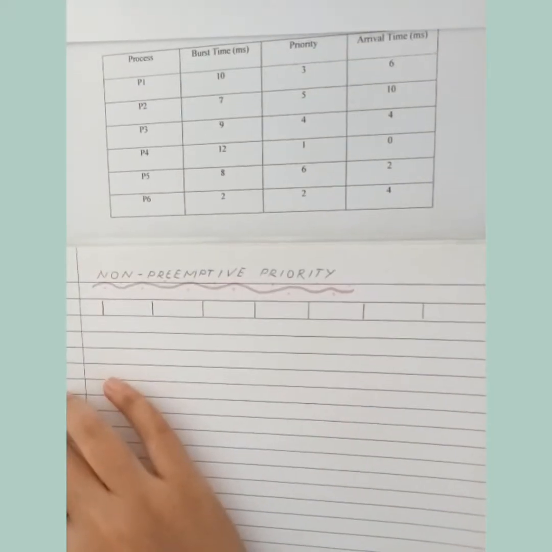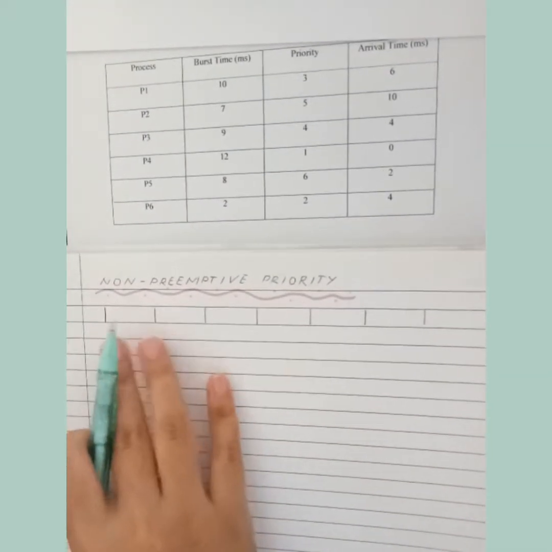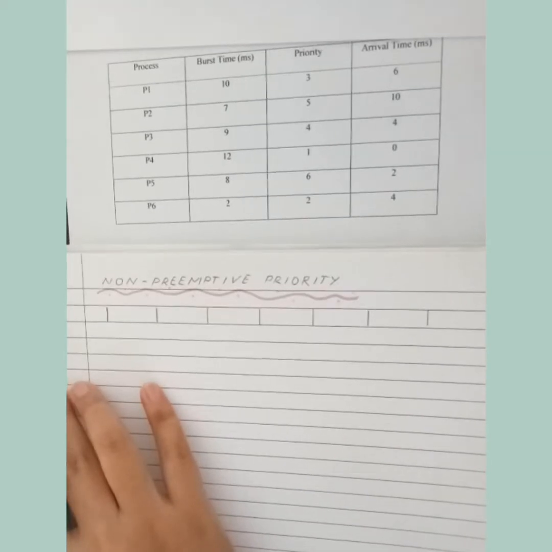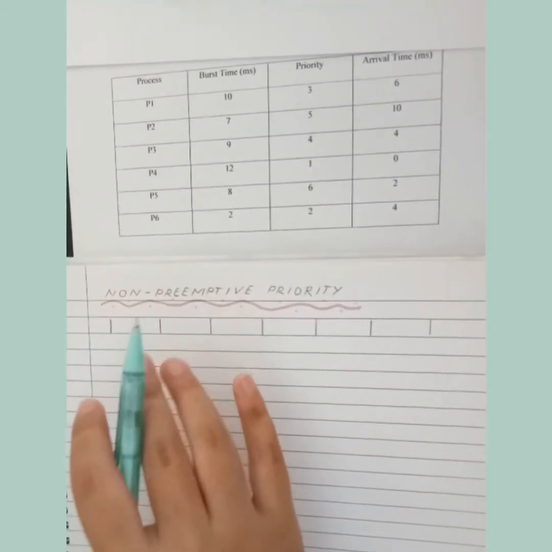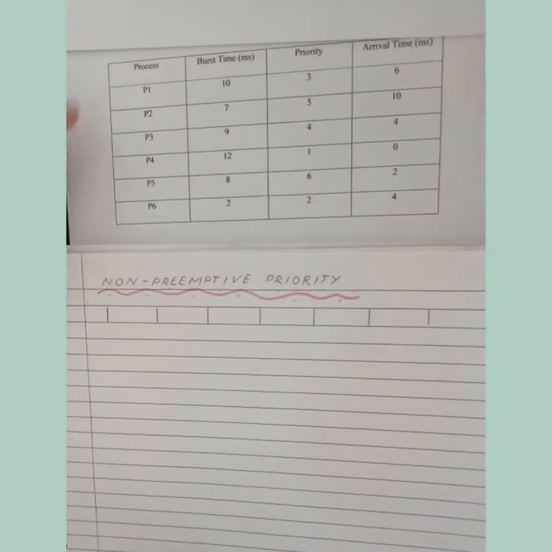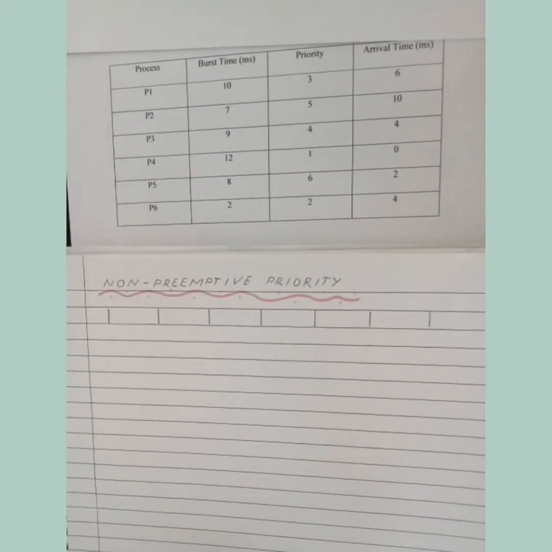Okay, today we would like to explain to you about non-preemptive priority. Okay, what is non-preemptive priority? It is once the process is in the running state, it cannot stop at all until it terminates or blocks itself for input-output. So as you can see, this is the process. It has 6 processes stated here.